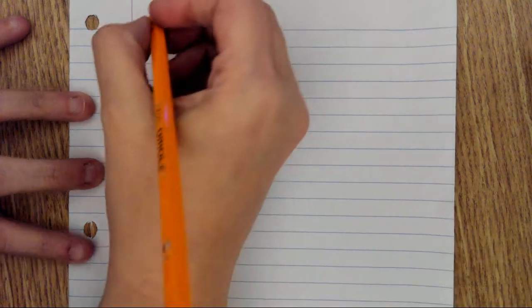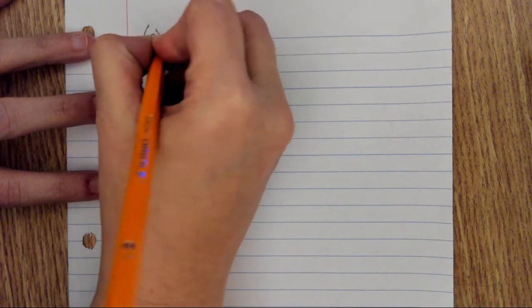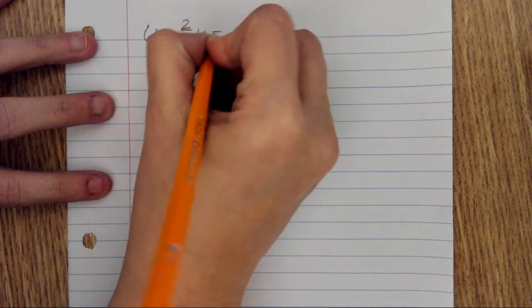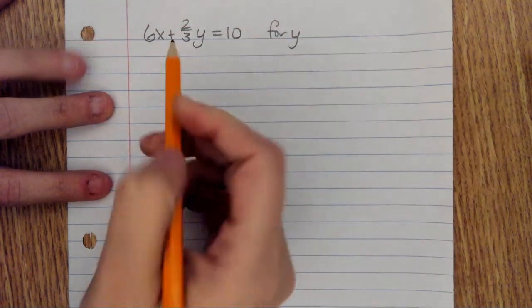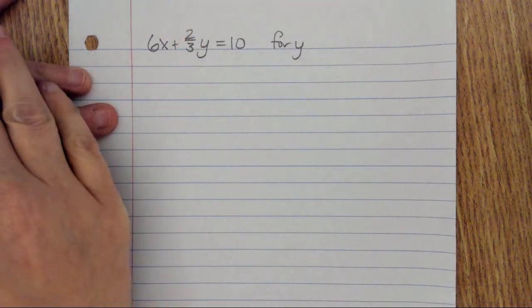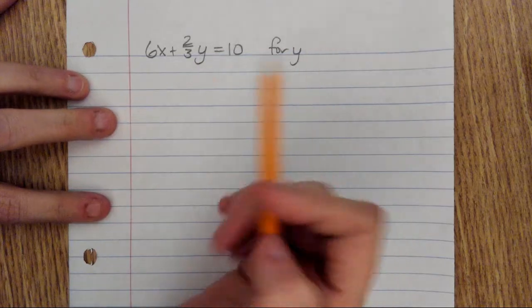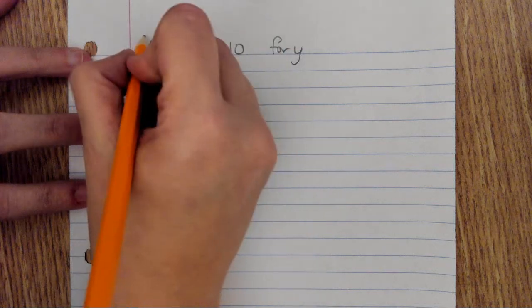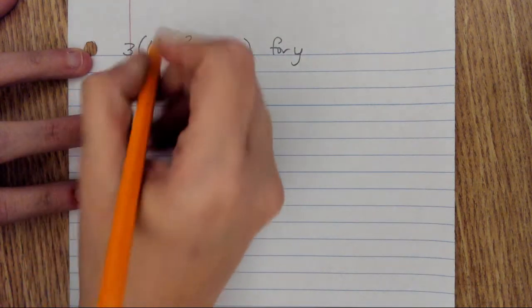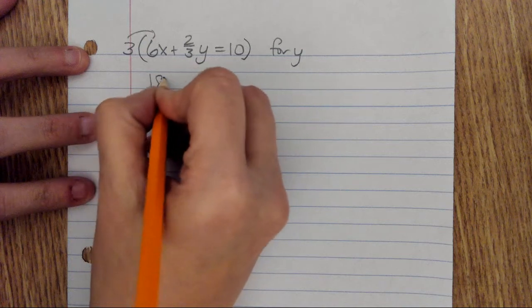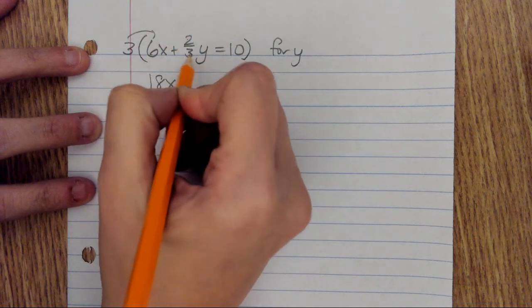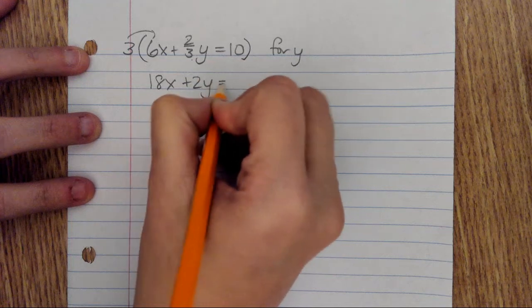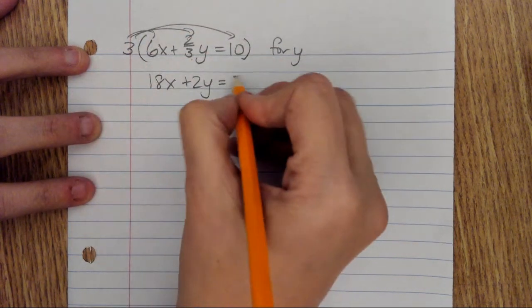This next one is one of the things that we most typically do in algebra, although it really isn't officially in standard form because we're not allowed to have fraction coefficients. It's closer. The first thing I'm going to do with this one, I don't like the 3. I don't like denominators. So I'm going to scale my entire equation up by 3. So 3 times 6x is 18x, 3 times 2 is 6, 6 divided by 3 is positive 2y, and 3 times 10 is 30.